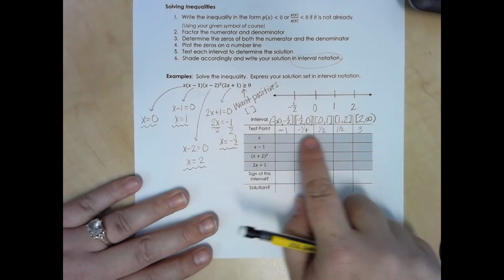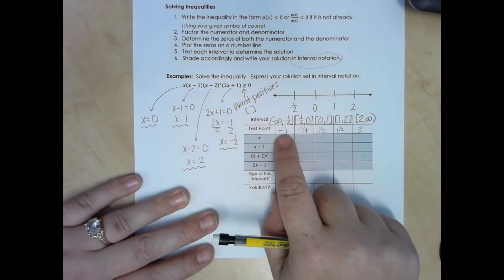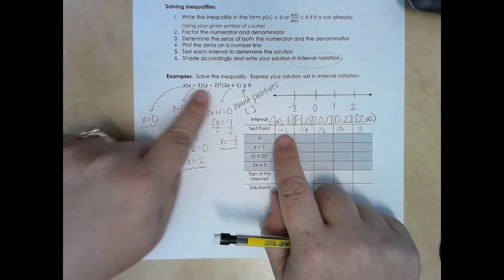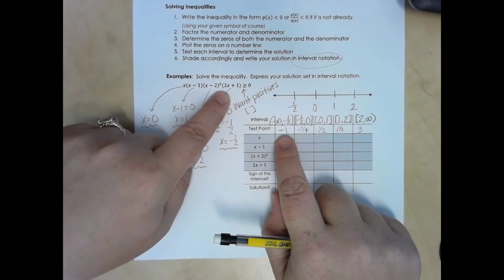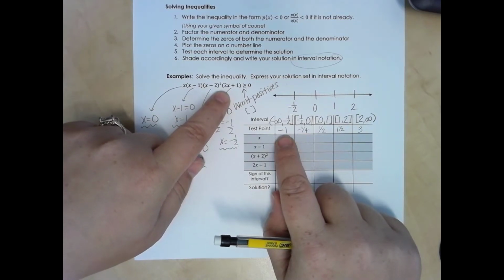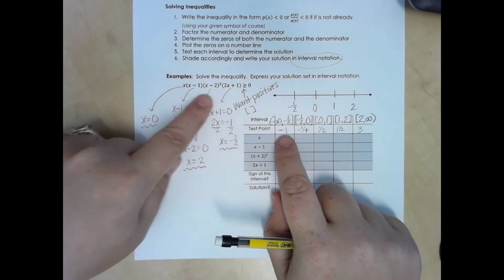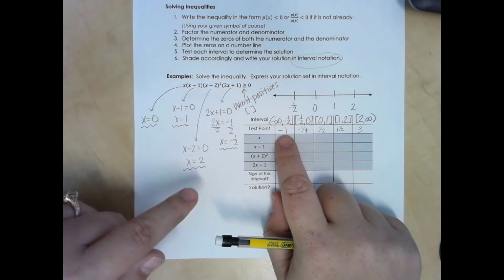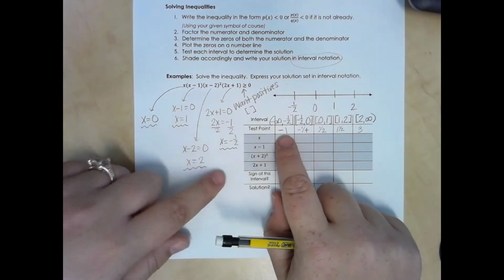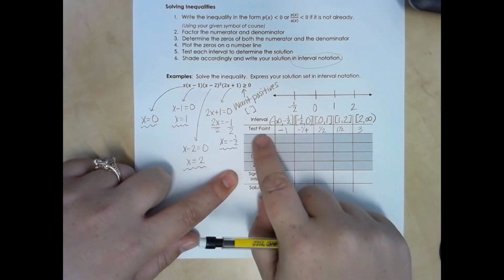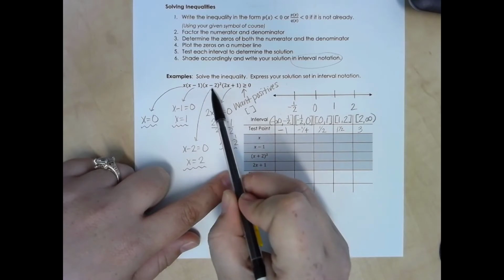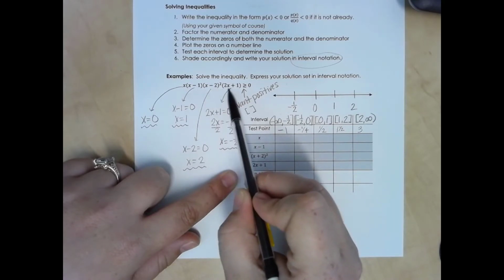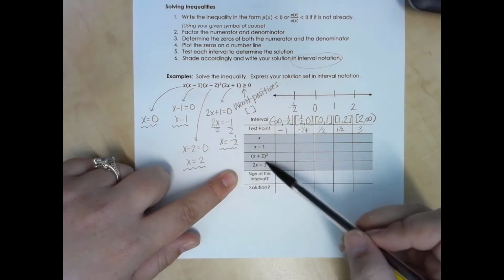So now that I have all my test points, what I would normally do is take these numbers and plug them back into this original, right? Plug it back into this original to see if it's going to be above or below the x-axis. But I don't actually care what it equals. So I'm not going to plug it into the whole thing. I just want to know, is it going to be positive or negative? So I'm going to write out all of my factors here. So notice I have the factor x, I have the factor x minus 1, I have x minus 2 squared, 2x plus 1, and I'm just going to write all of them there.